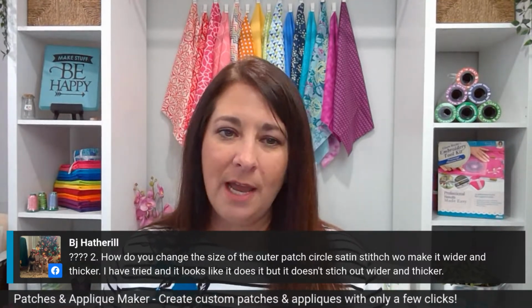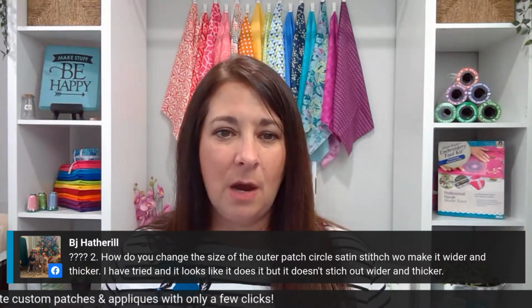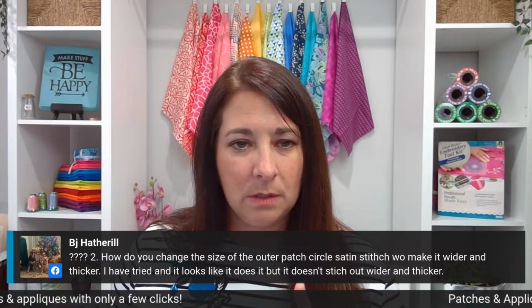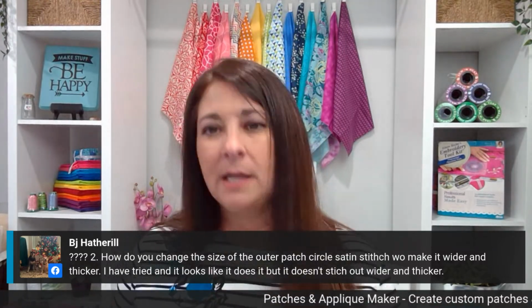So I have tried, and it looks like it does, but it doesn't stitch out wider and thicker. So you want it to be wider and thicker. I can share that with you. That's actually a really good question, and that falls into a demonstration that I'm going to show next about changing the stitch type. So I'll incorporate that as well, BJ.